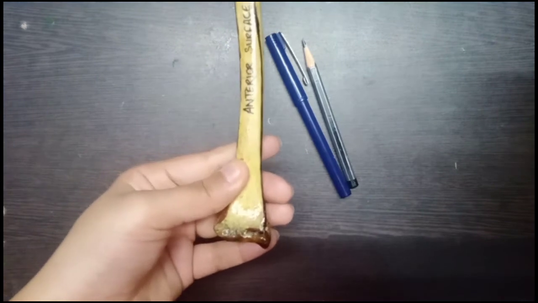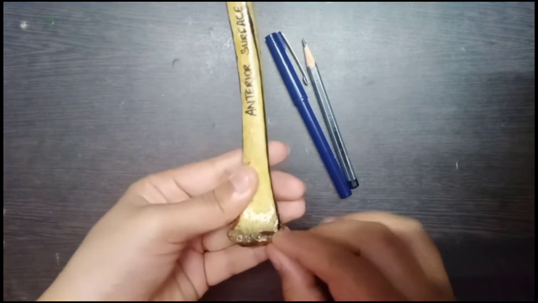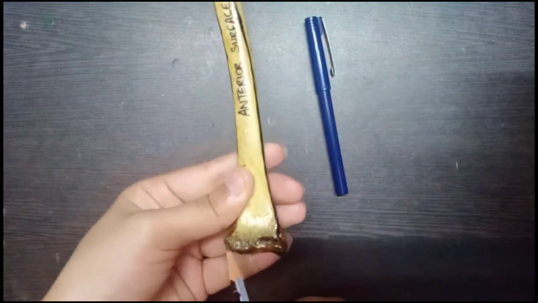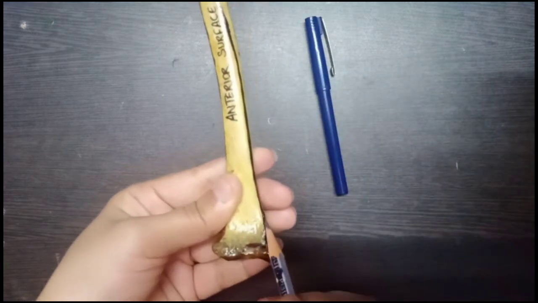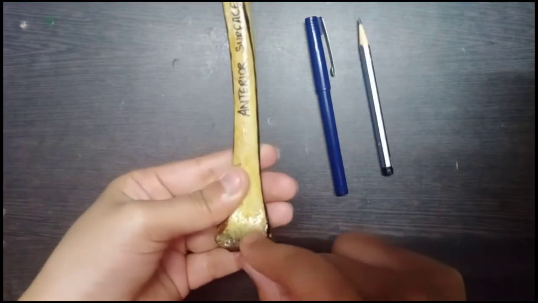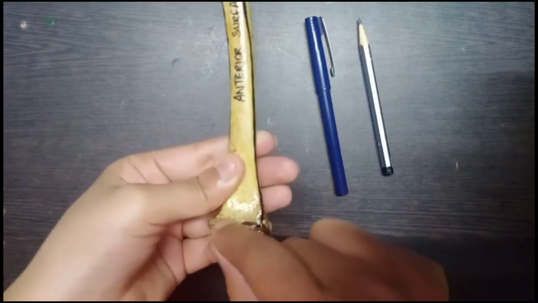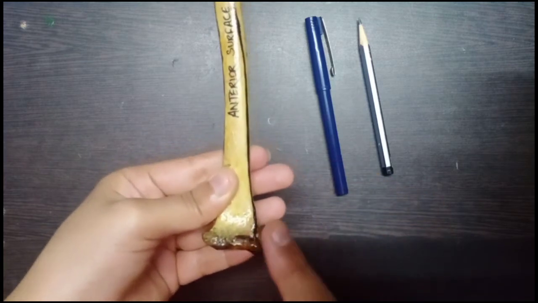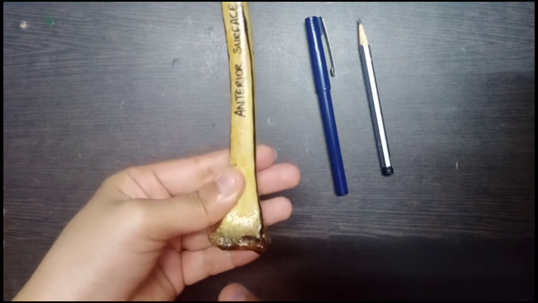The anterior surface is present as a thick prominent ridge. Let me show you this part. It is present as a thick prominent ridge, where you can palpate the radial artery. The radial artery can be palpated here.